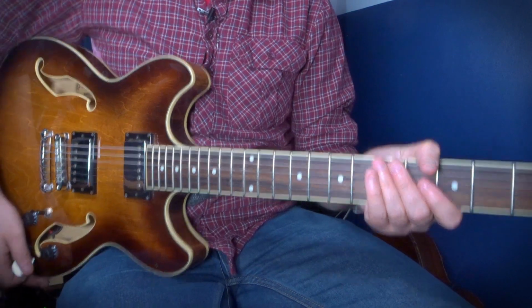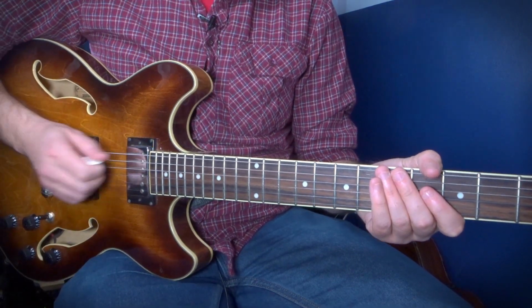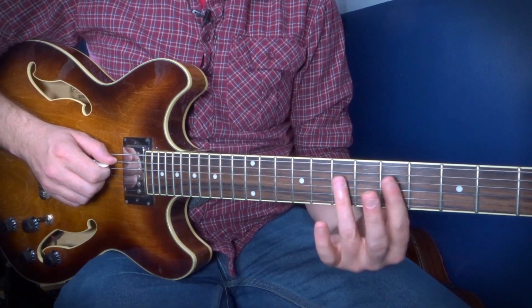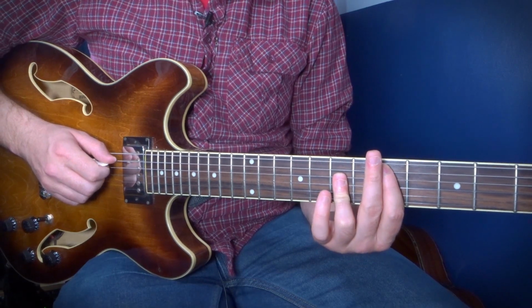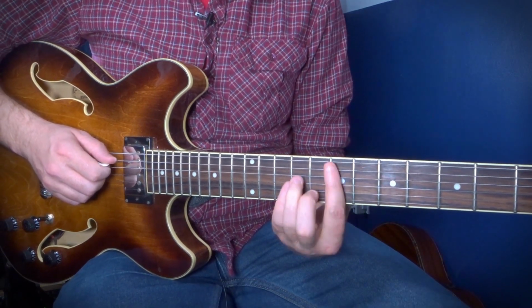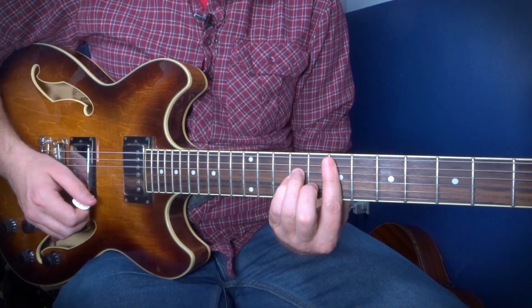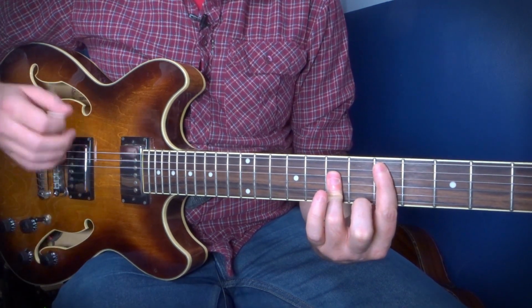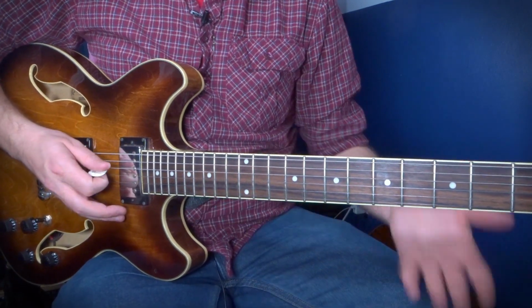Now the E minor chord is played on beat 1 of the progression. The D major chord is played on the and of 2. So it would go 1 and 2 and 3 and 4 and. So you see there's like a pulling effect.